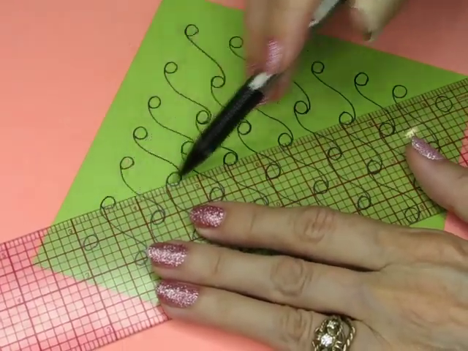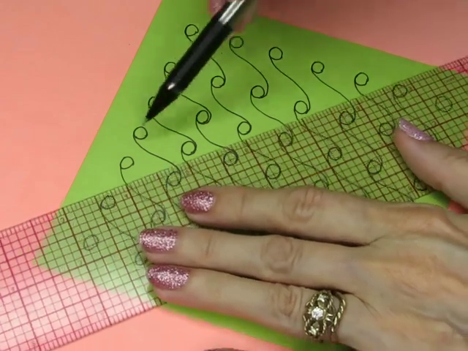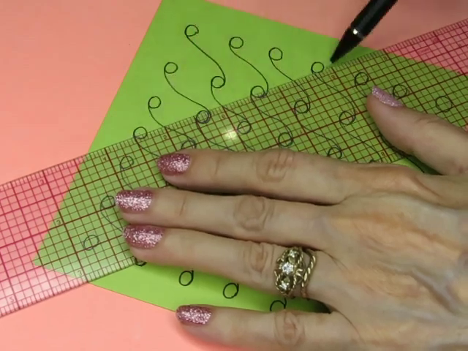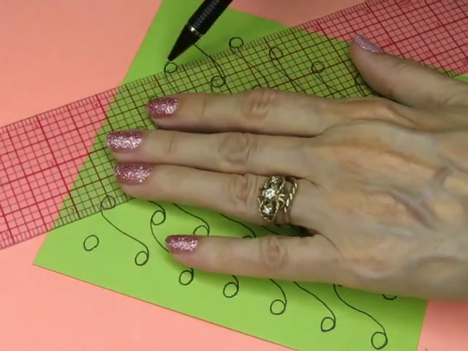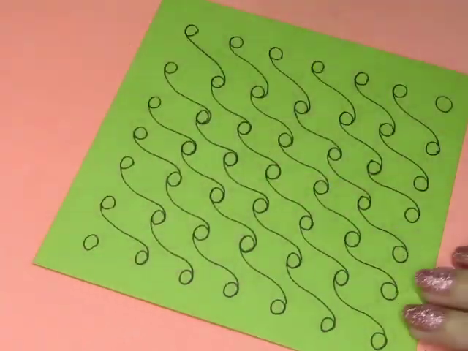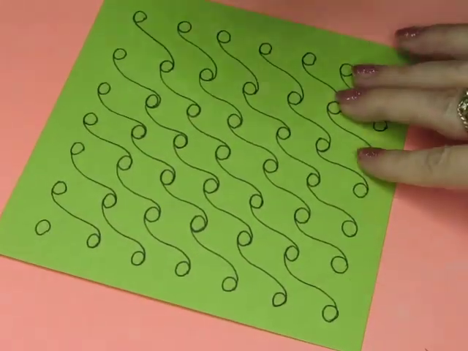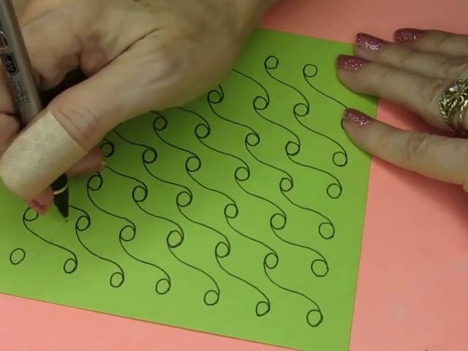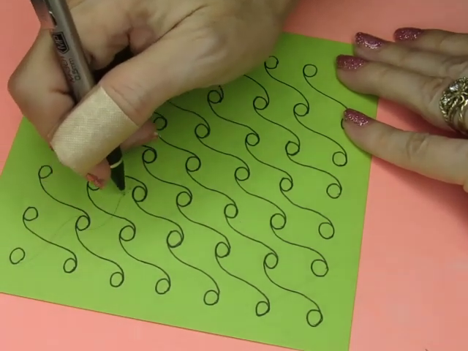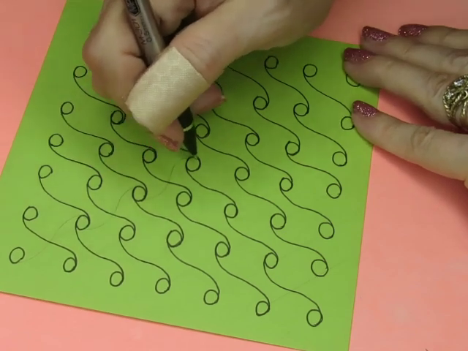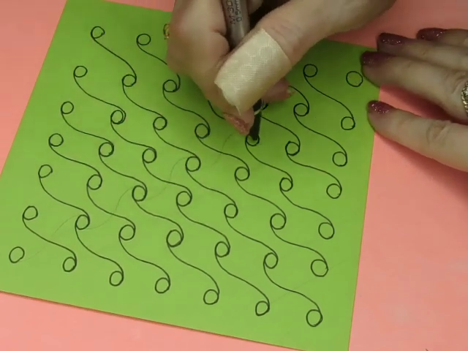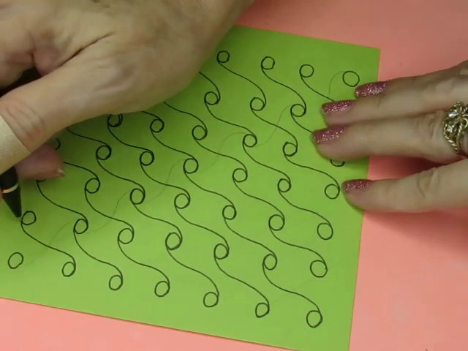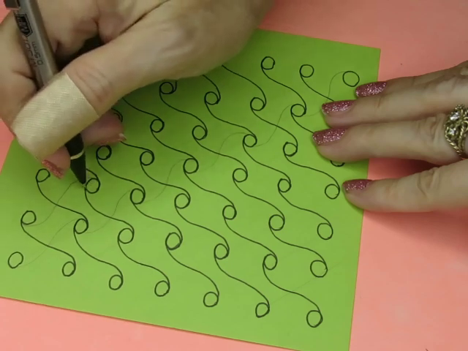I think what I want to do is do it in pencil first and see what it actually does before I commit to the pen. If I do, this.